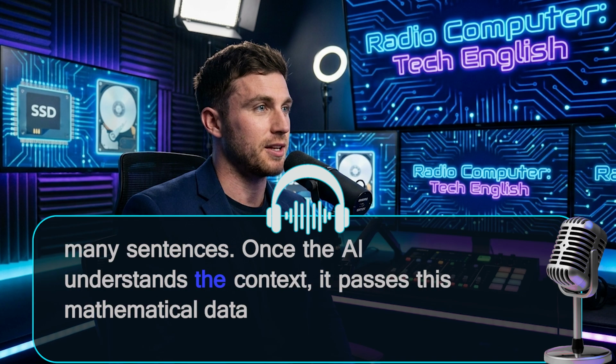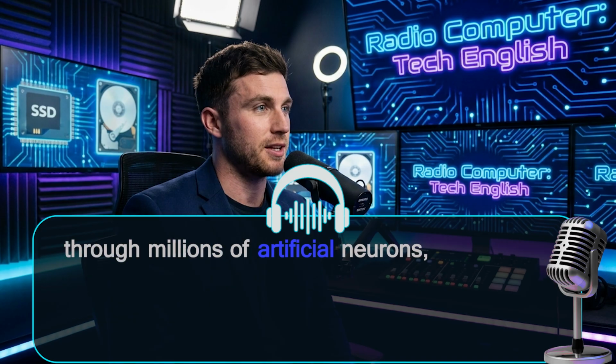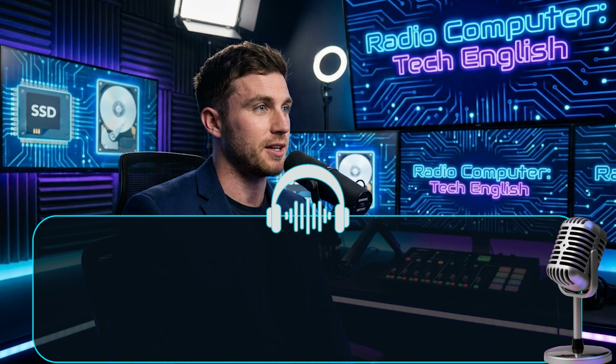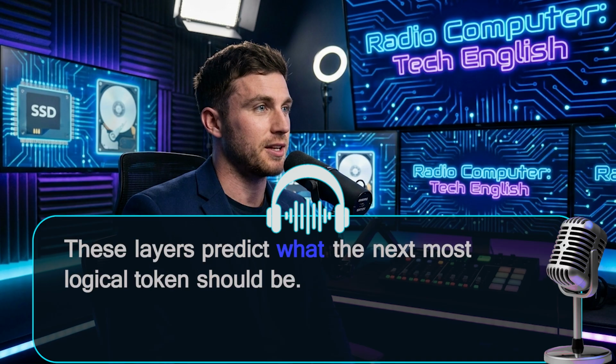Once the AI understands the context, it passes this mathematical data through millions of artificial neurons, which are just layers of complex mathematical formulas. These layers predict what the next most logical token should be.